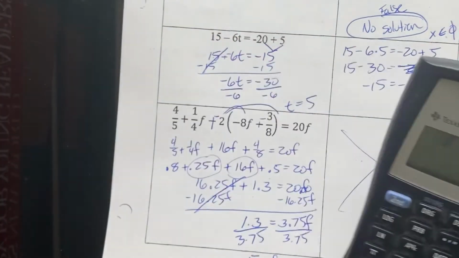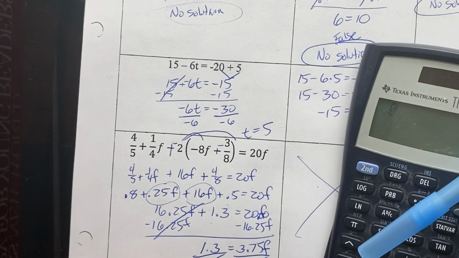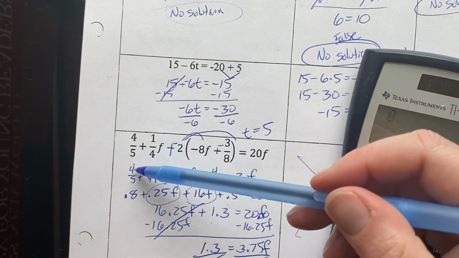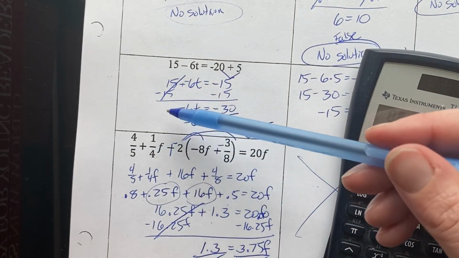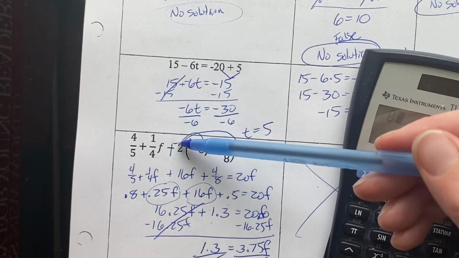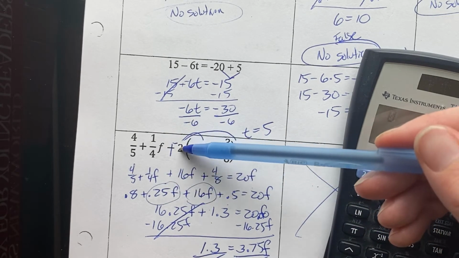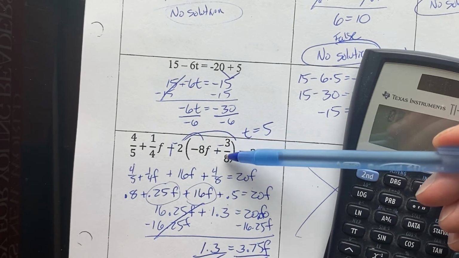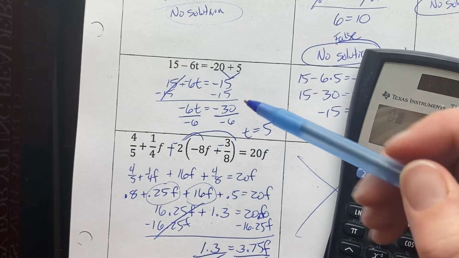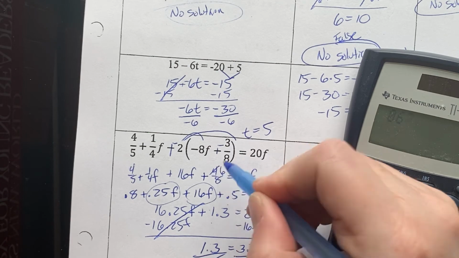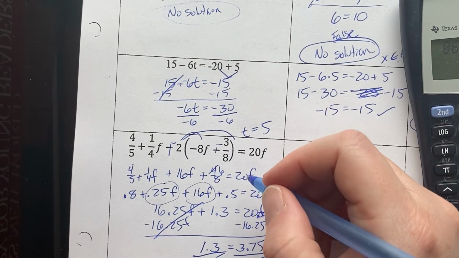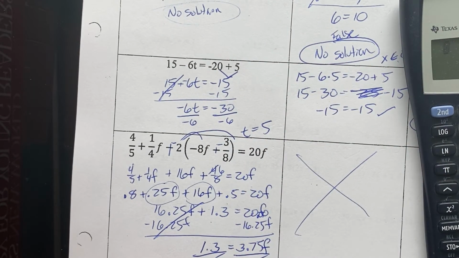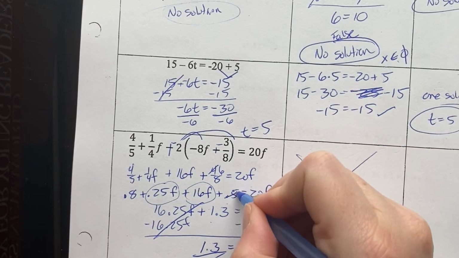Let's go back and check my answers here because it does seem like I did something wrong. 4/5 is 8/10. Copied that right. 16. It should be positive. Oh, this is 6/8. Was anybody yelling at the screen when I did this wrong? That should be a 6/8. And 6/8 is 75/100.